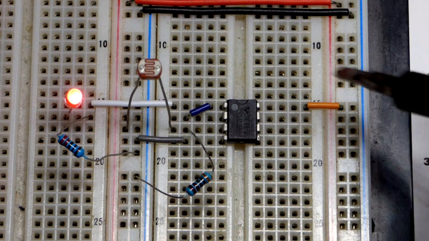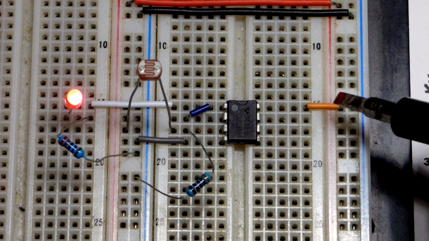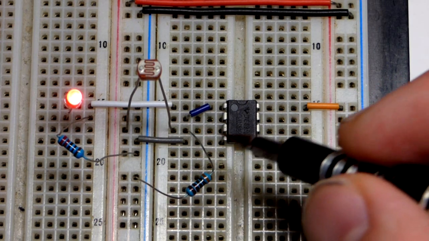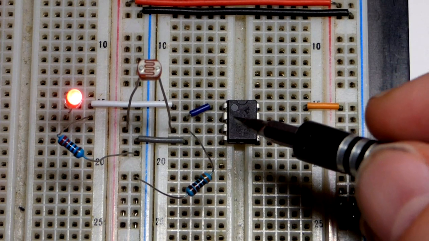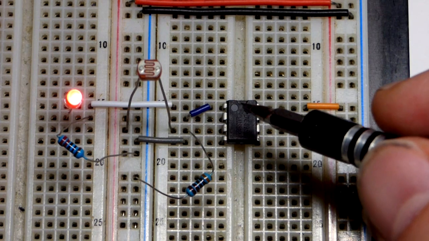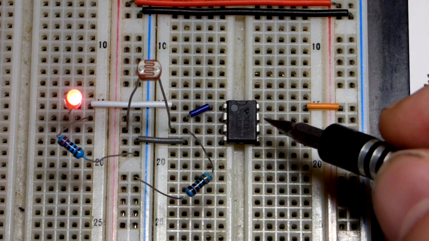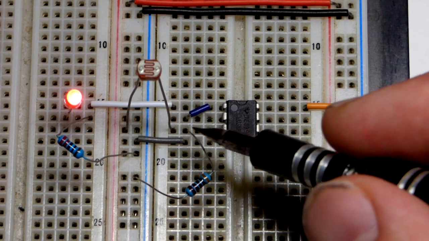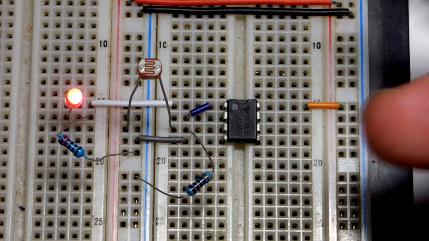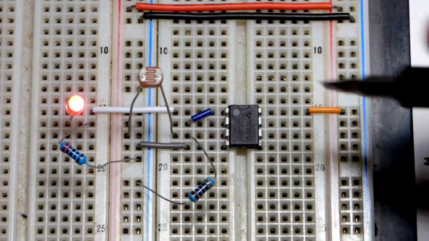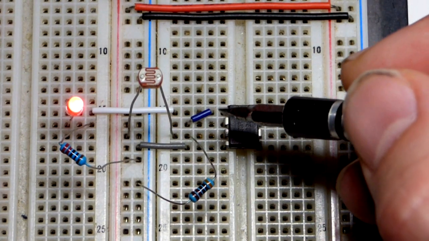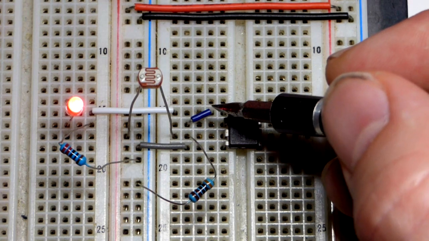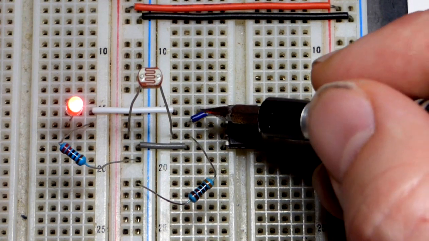And now we'll look at the circuit on the board. So of course you have to power the integrated circuit, positive to pin 8, negative to pin 4 right there. We're using 5 volts, and we have just this op amp being used right there. We're not using that one. So here is the plus, the non-inverting input. We have our light dependent resistor voltage divider right there. And above that, the inverting input is tied directly to the output.